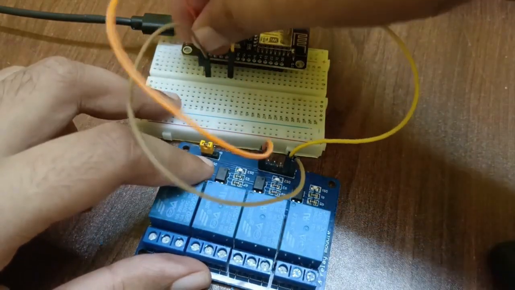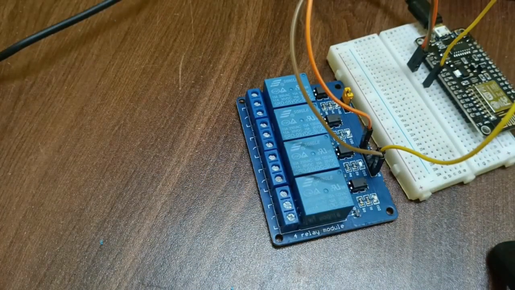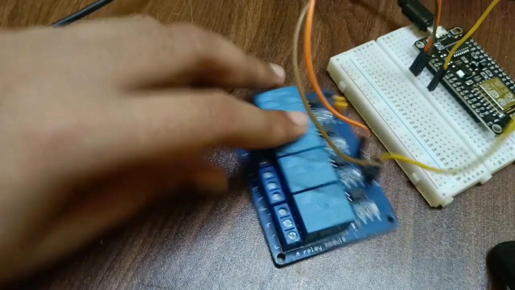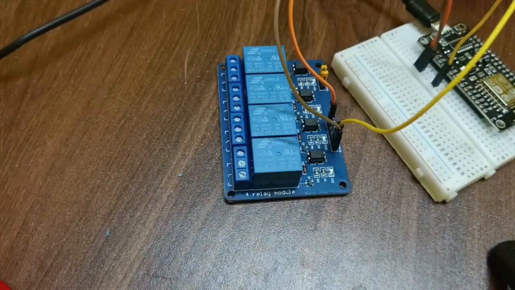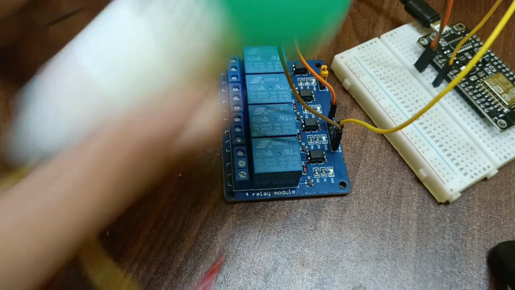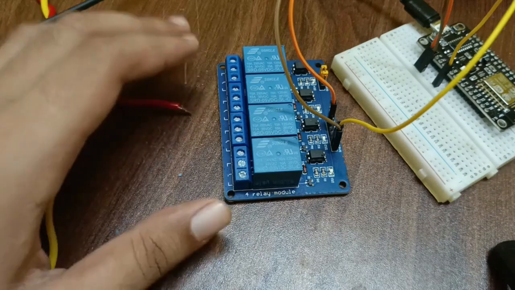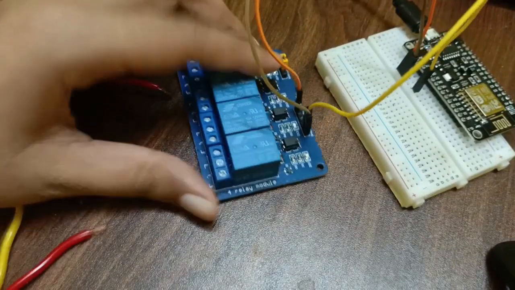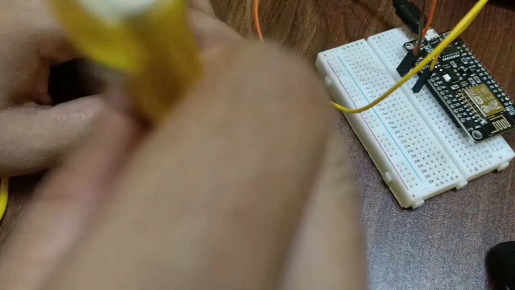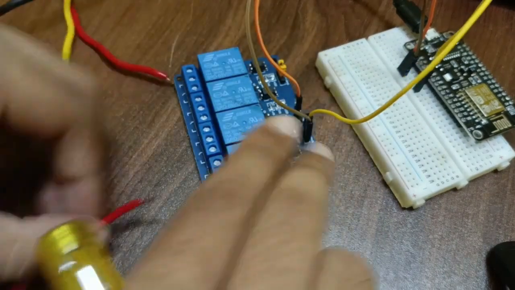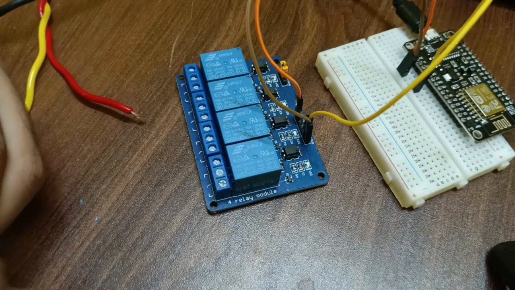So now let's do the high power circuit. So high power circuit will also be pretty much similar to what we have done previously in the controlling AC appliances using the Arduino video. Okay, so here I have the bulb setup. You all must be familiar with it. So let me just change the camera angle for a bit so that I can work on it. So let's just open up the screws for a little bit. So once the screws are open, just put one wire out of the two wires to the normally closed pin.